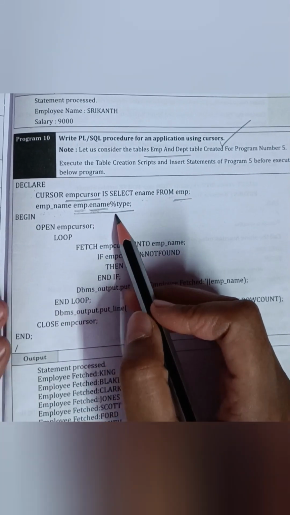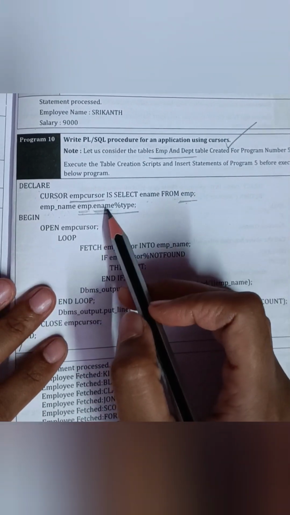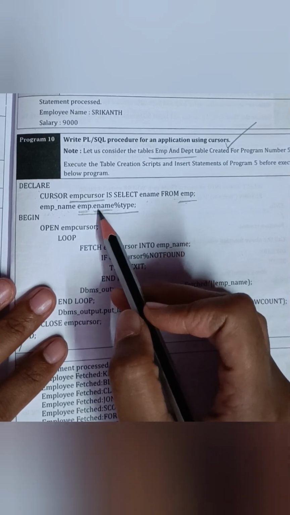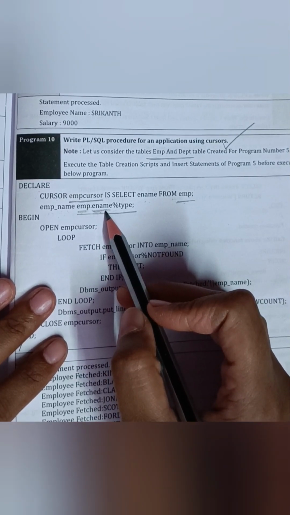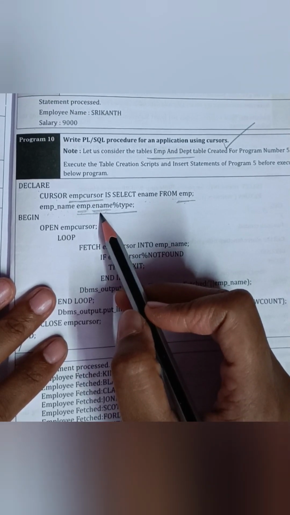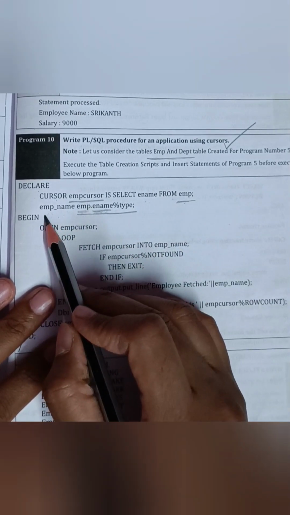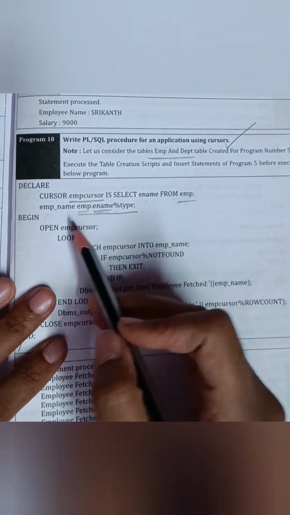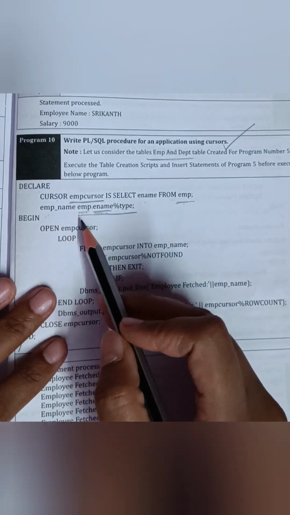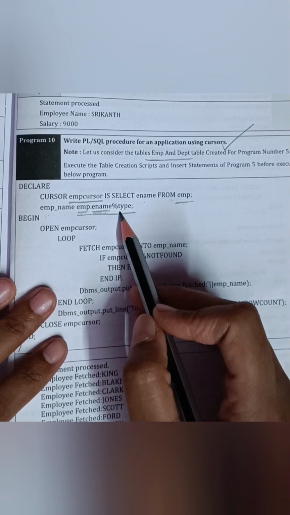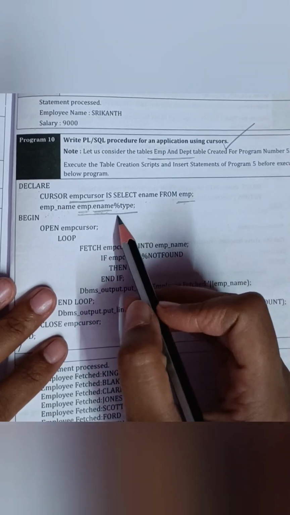Percentage type means whatever data type is given for this e name attribute in the particular table which you have created previously, that data type will be assigned to this variable. Please understand this properly. So what is emp underscore name? Emp dot e name percentage type.